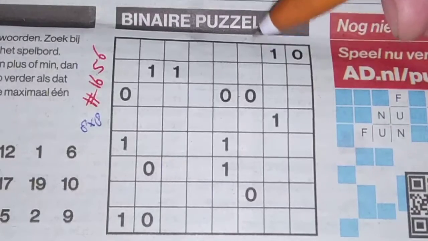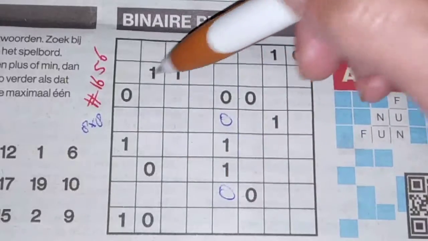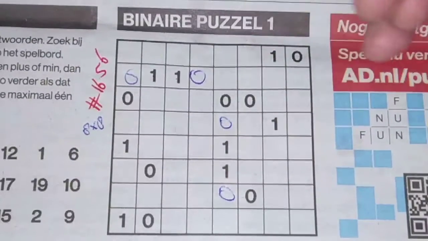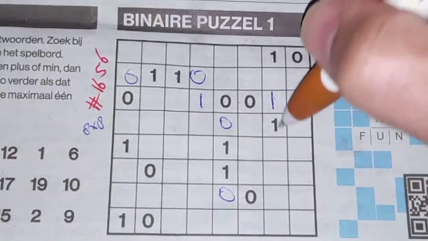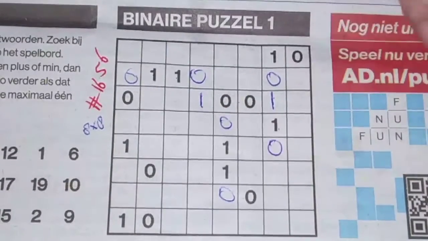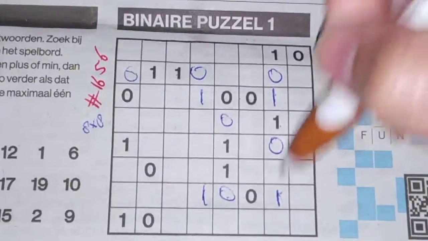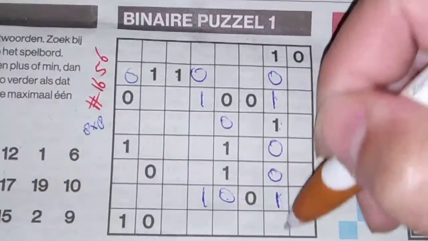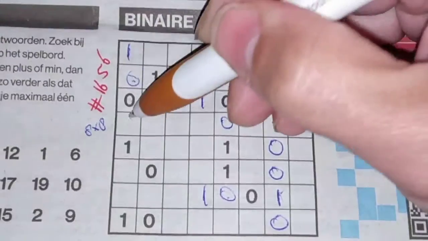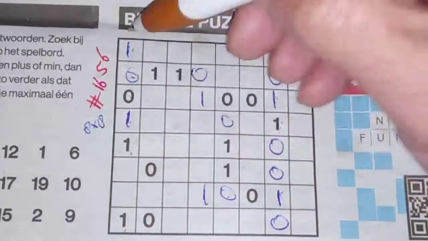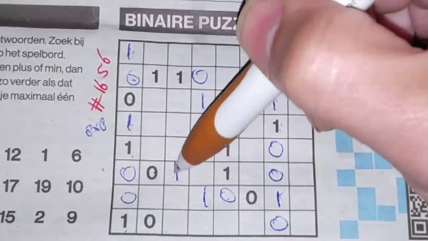So let's get started. Double 1 here and 0, then 0. Double 1 here and 0, then 0. Double 0 here and 1, then 1. Double 1 here and 0, then 0. Double 0 here and 1, then 1. We have here 4 ones, so the rest are 0's. Double 0 here and 1, then 1. We have 4 ones, so the rest are 0's. Double 0 here and 1, then 1.